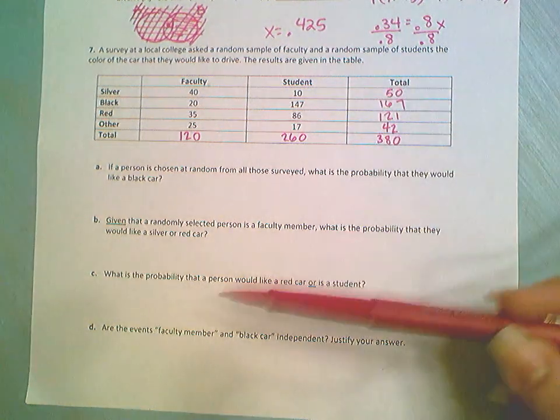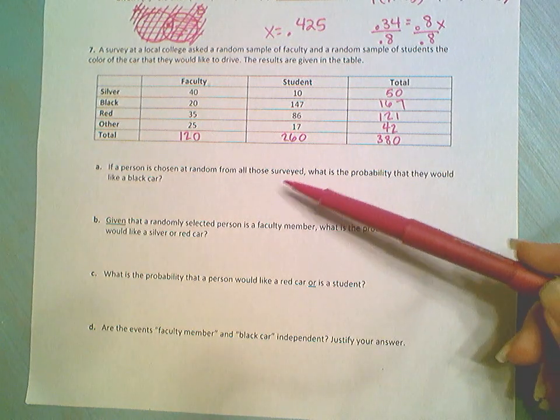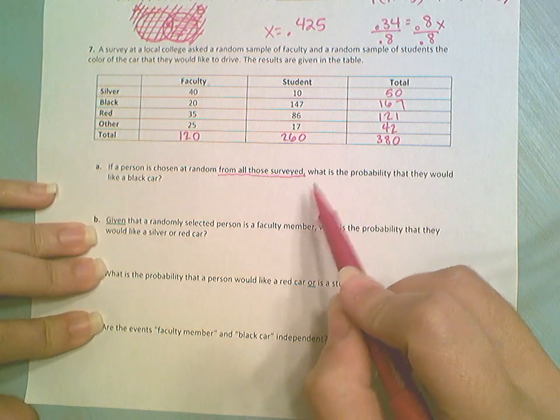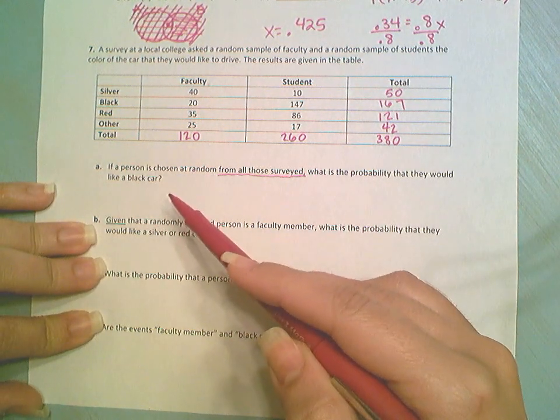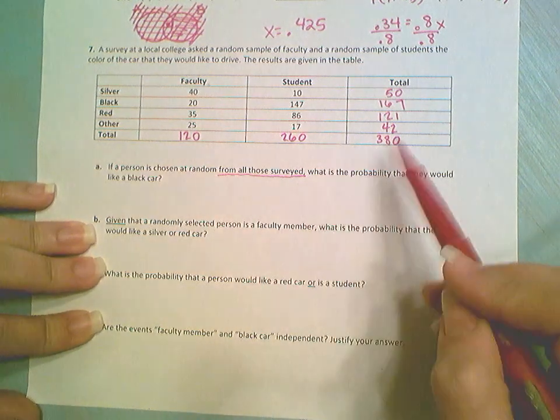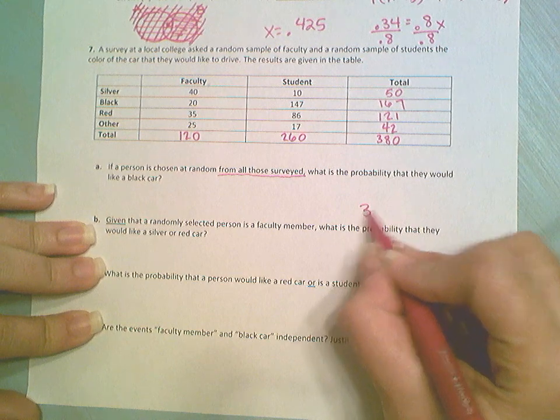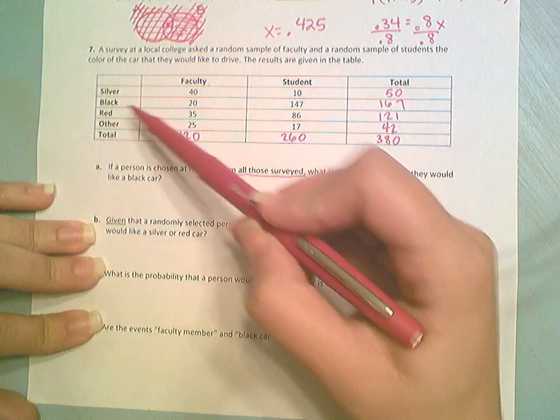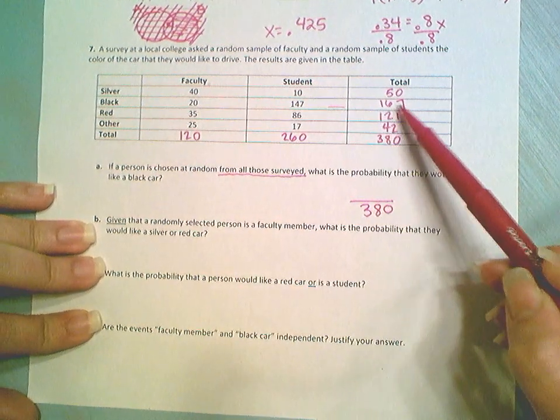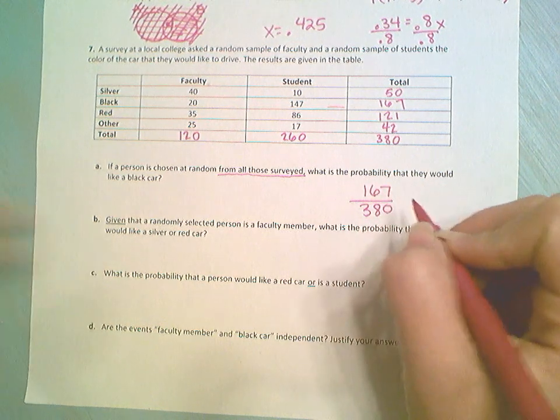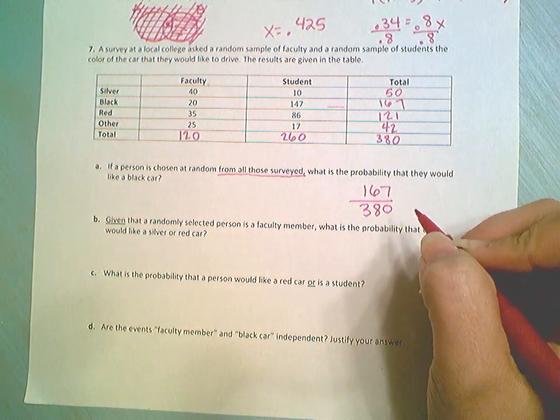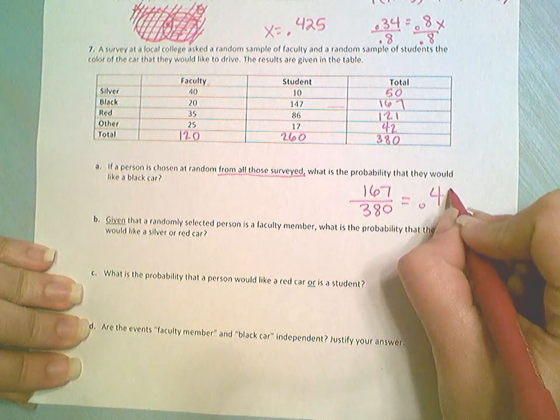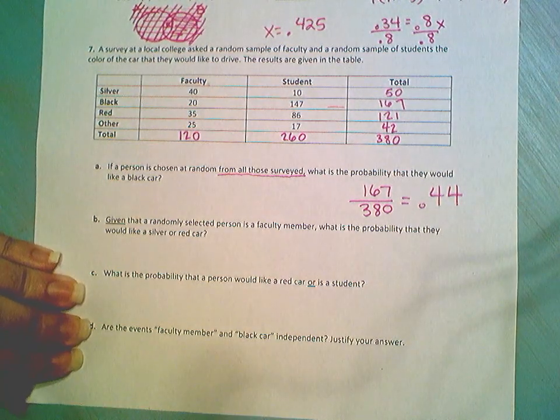So now that I have all my totals, it says if a person is chosen at random from all of those surveyed, this is a keyword right here, from all those surveyed. It says what is the probability that they would like a black car? So if it's out of everyone who was surveyed, that's going to be the total of 380. And out of those 380, what is the probability that they would like a black car? Well, out of everyone, the total number of people who liked black cars was 167. If we have 167 out of 380, that's going to bring us to 0.439 or 0.44 when rounded.